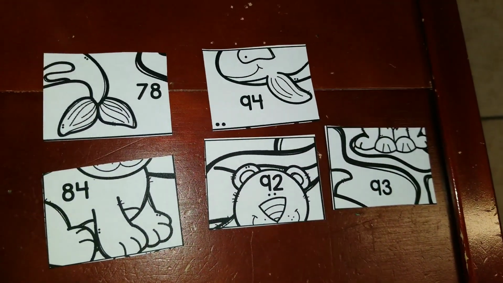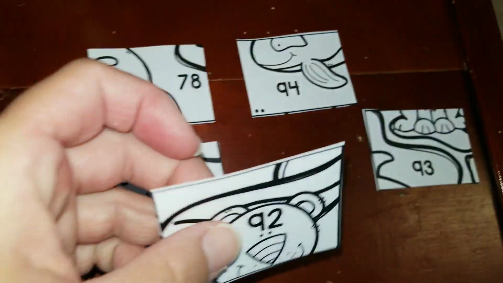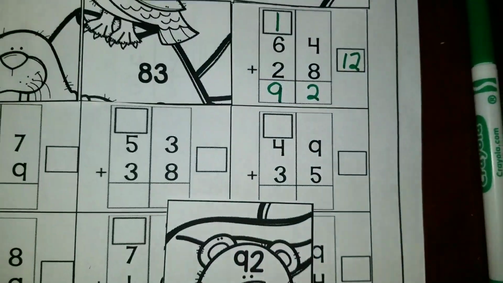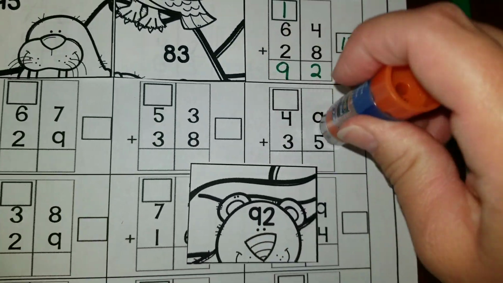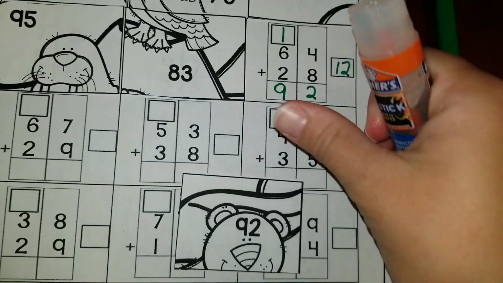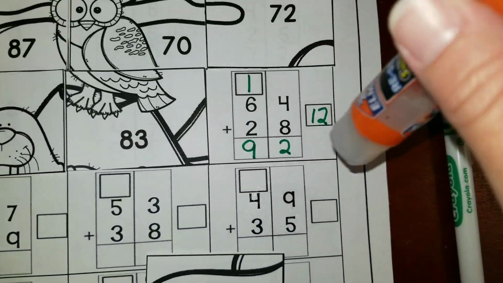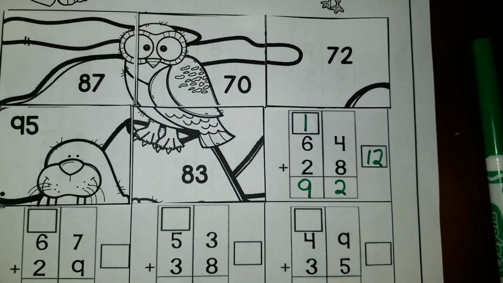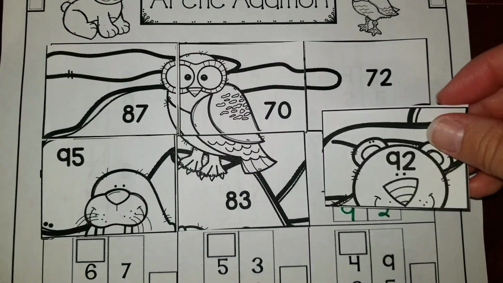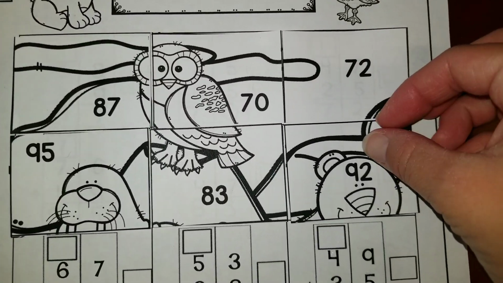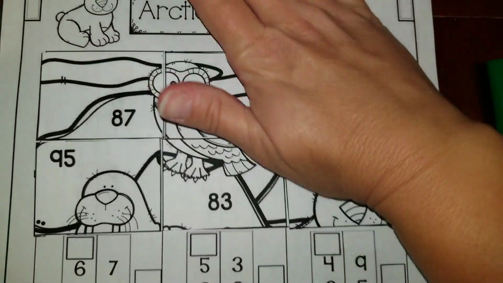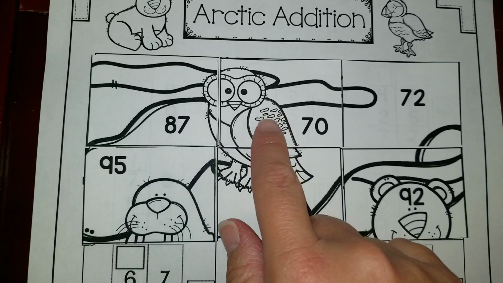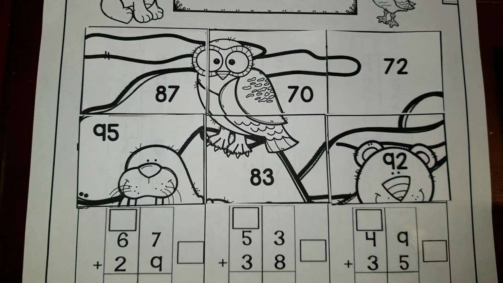Can you see 92? Yes, it's right here. 92 is a polar bear. So I'm gonna go ahead. Oh my goodness, I did it in the wrong spot. It's okay. It's gonna be dry by the time I get there. So I'm gonna bring it over here. And miscalculated the place. Alright, so far you can see an owl, you can see a walrus, and the polar bear.